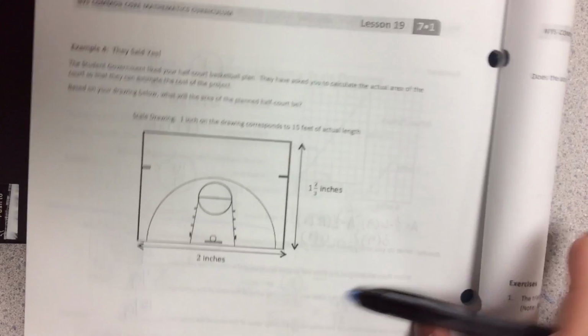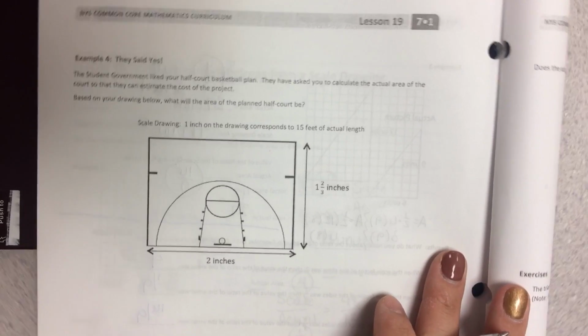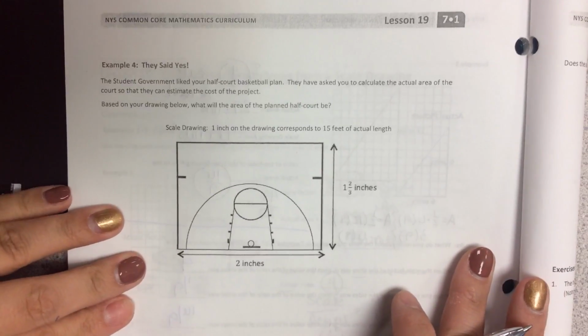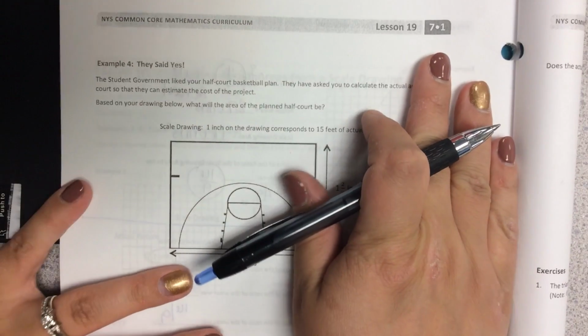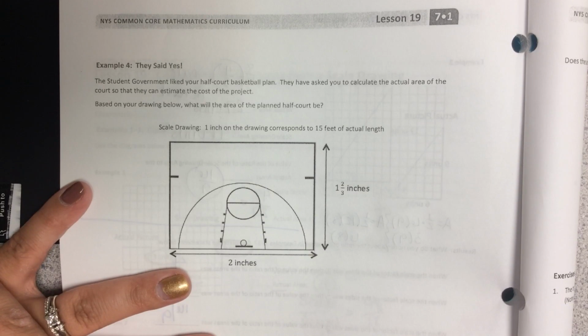Okay? So let's move on to this last example. I actually really like this example. I think it's very advanced, so it might be a little bit confusing, but it's a really good problem for you to make sure that you understand the whole scale factor thing. It says the student government liked your half-court basketball plan, yay, and they have asked you to calculate the actual area of the court so that they can estimate the cost of the project. So based on your drawing below, what will the area of the planned half-court be?